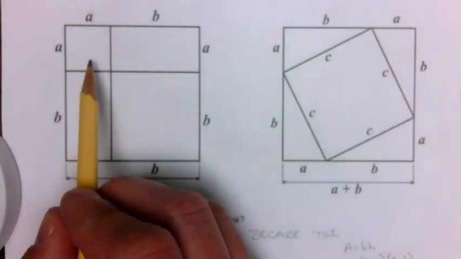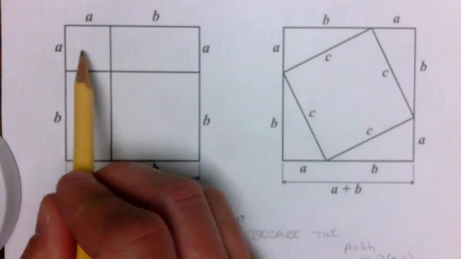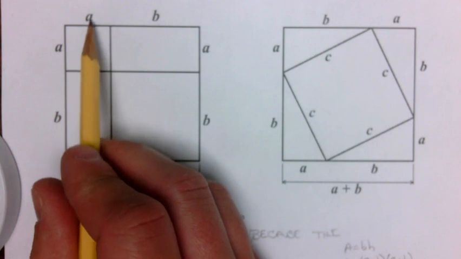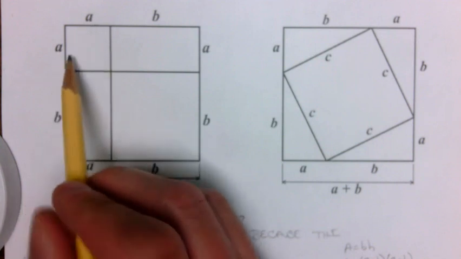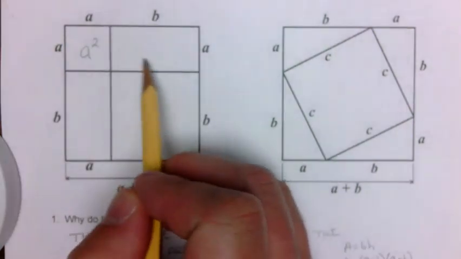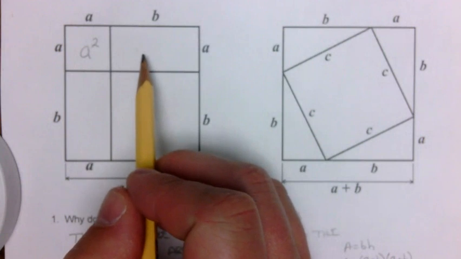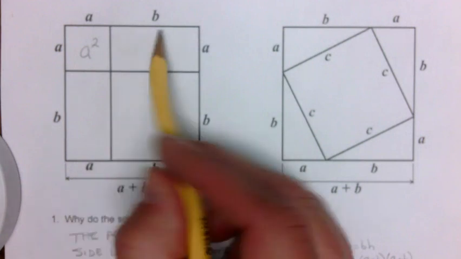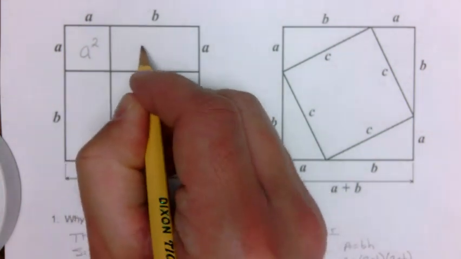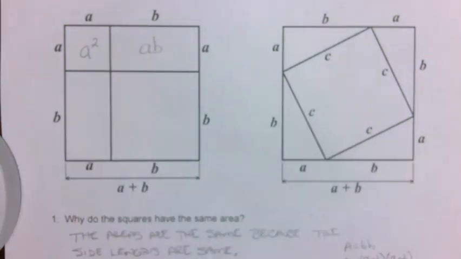We'll start on the left, with this small square here. To find the area of a square, we do base times height. The base is a, the height is a, a times a is a squared. For this rectangle, to find the area of a rectangle, we do base times height. Well, the base is b and the height is a, so b times a is the same as a times b, which is the area of that rectangle, ab.